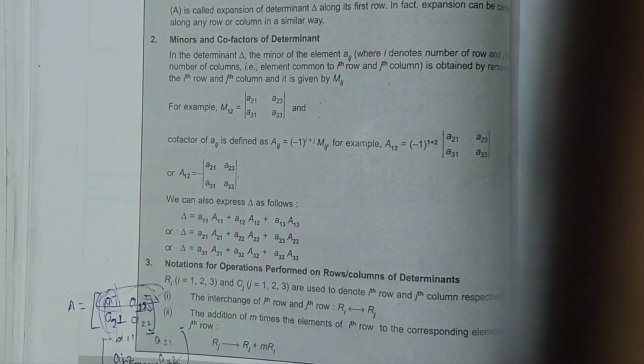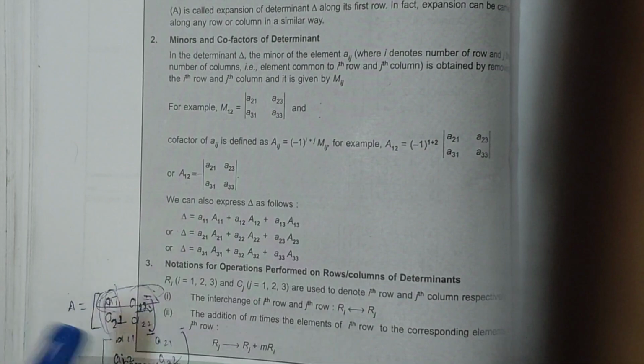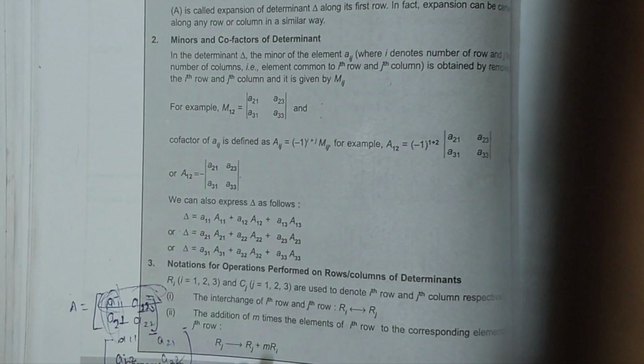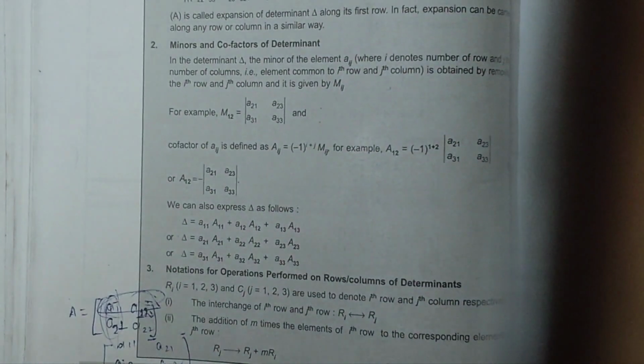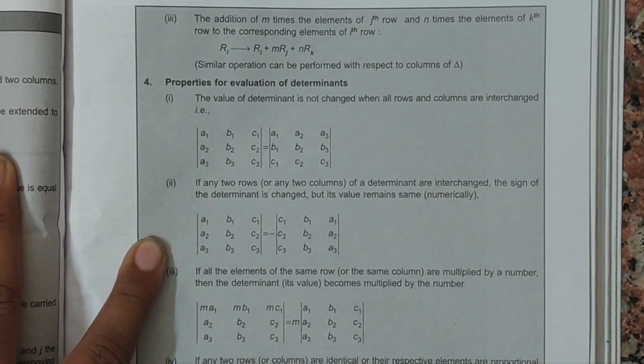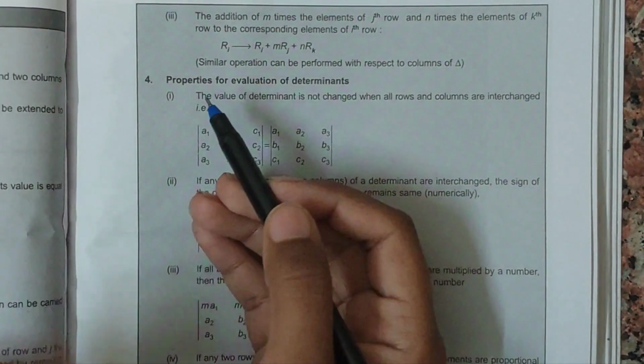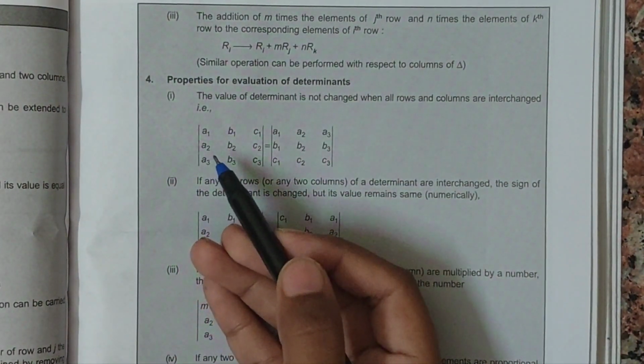The addition of m times the elements of the ith row to the corresponding jth row is the same. You can add any row, the answer will be the same. I hope you're getting it. So the very next are properties; these properties are very important, just try to learn them.